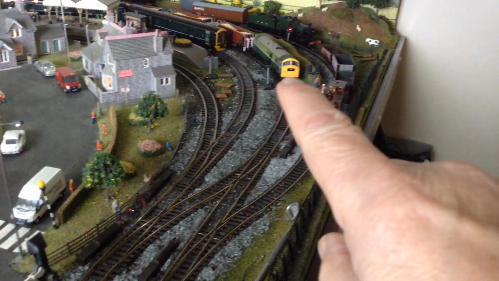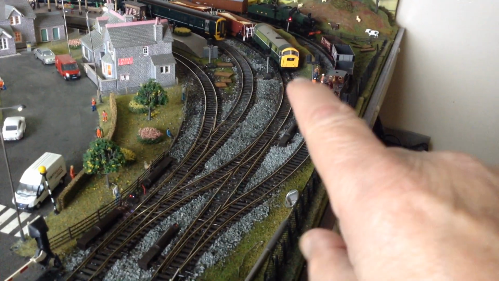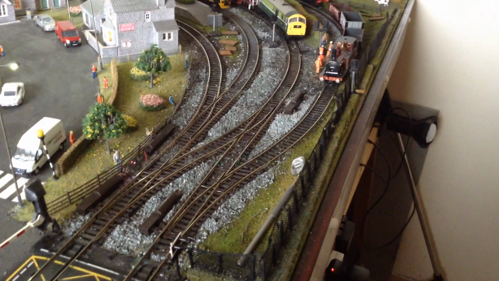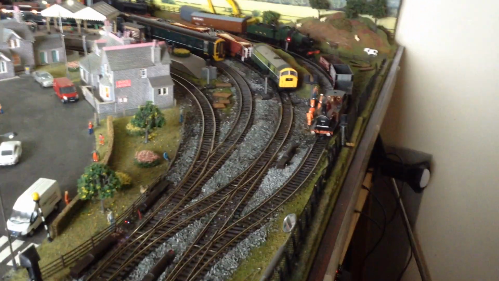Now this one's going to start now. There's the driver getting in, kicking it up.